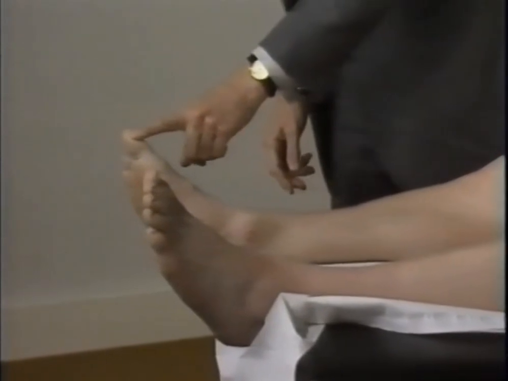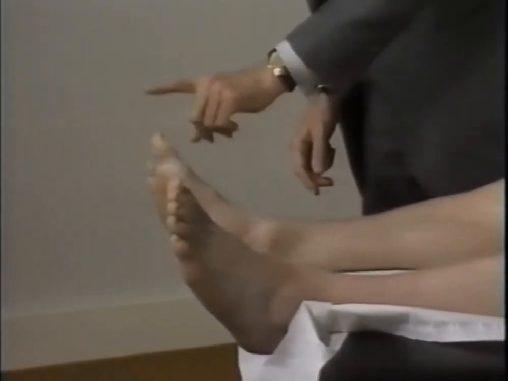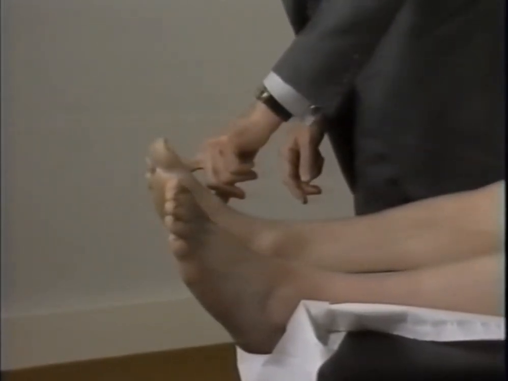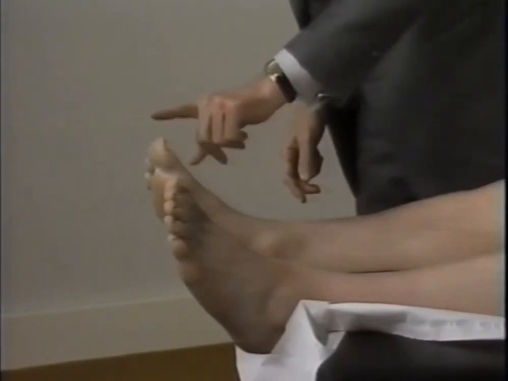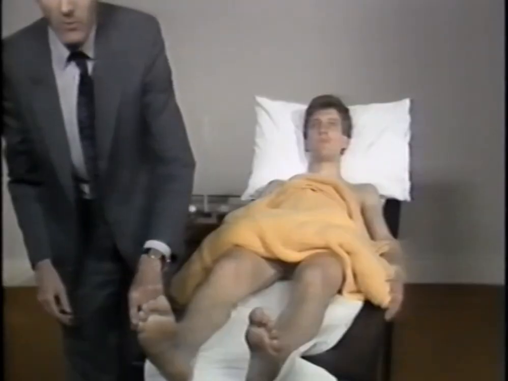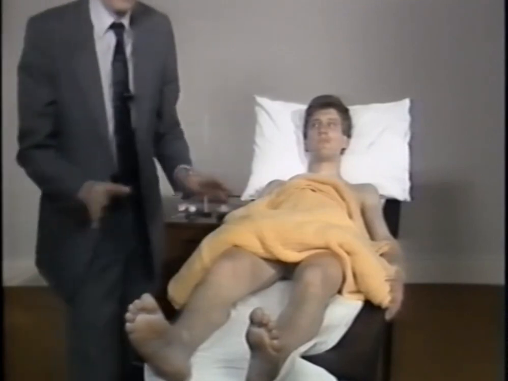The knee is L3. The first toe, the big toe, is L5. The fifth toe is S1. First toe L5, fifth toe S1. If you can remember that, you can put the rest together.